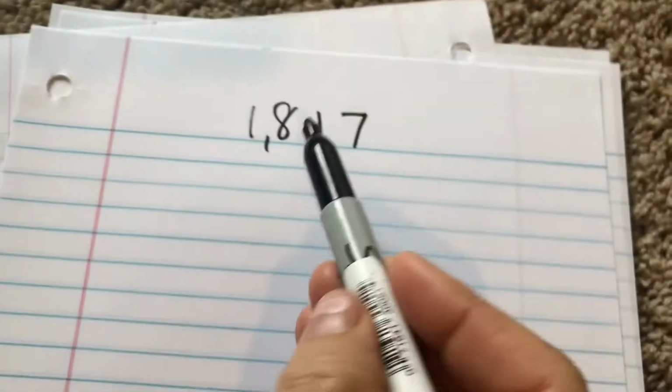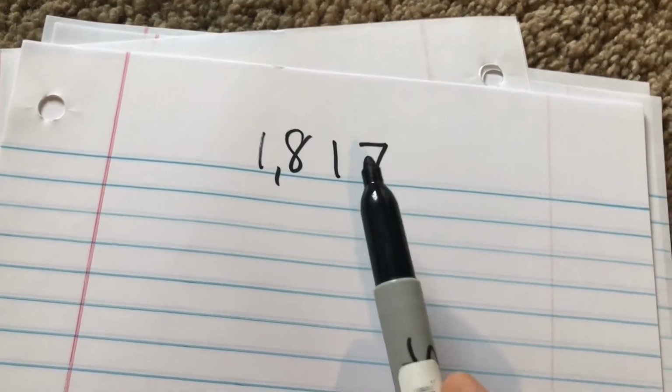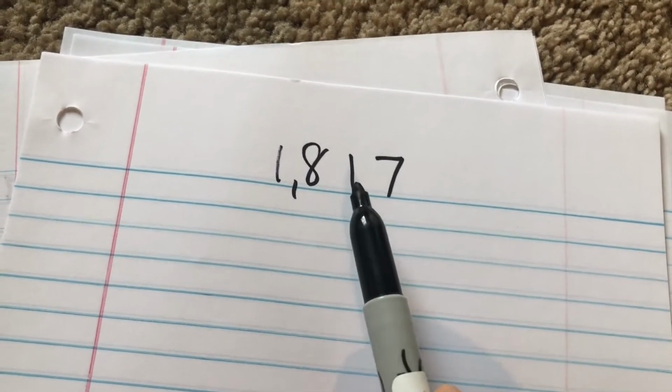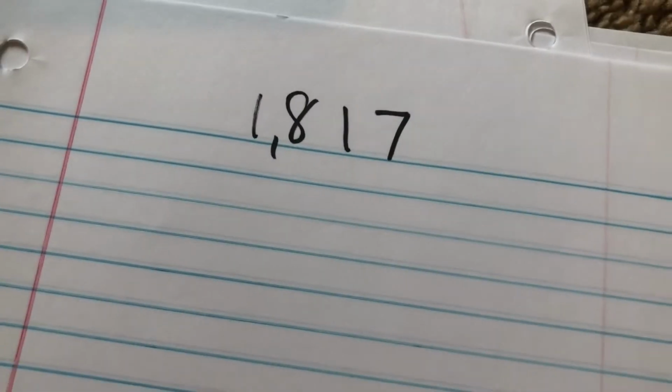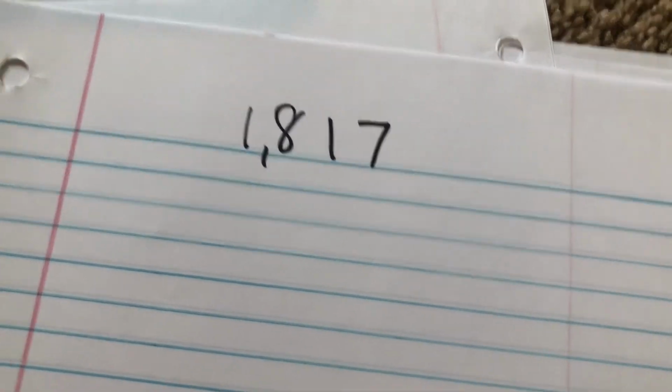If I look at this, I have 1 plus 8 is 9, 9 plus 1 is 10, 10 plus 7 is 17. And so that's 17. 17 isn't divisible by 3. It's not divisible by 9. So we can rule that out.